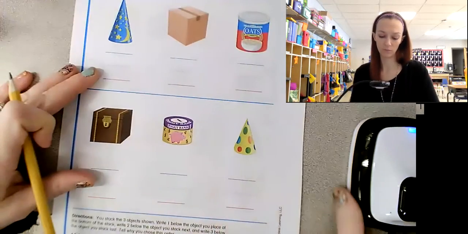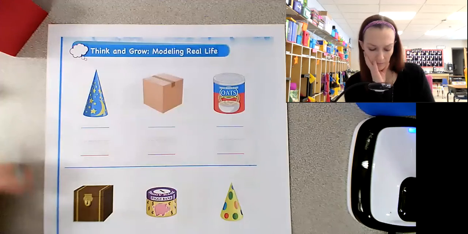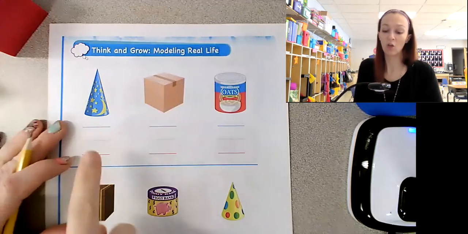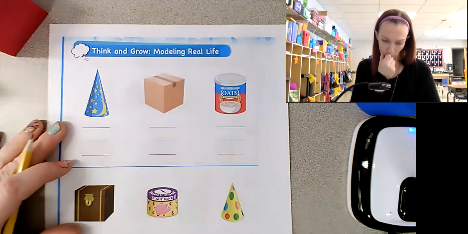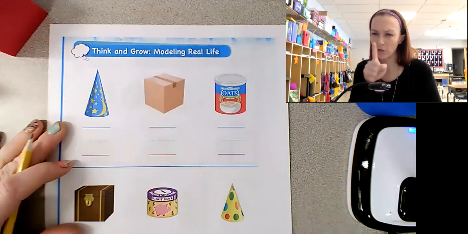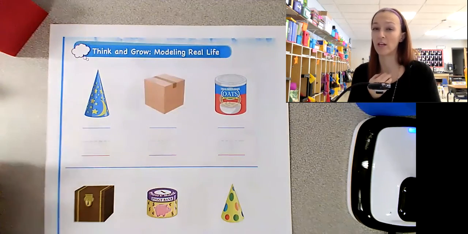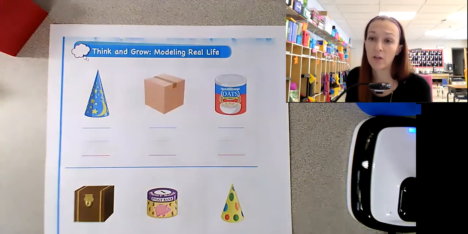Okay, we're going on to the last thing. You are going to make a tower for pretend. You have to build with all three of these. Which one will you put first in your stack? Whichever one you're going to put first, you're going to write a number 1 under. So you're going to build a building out of these funny things, okay?